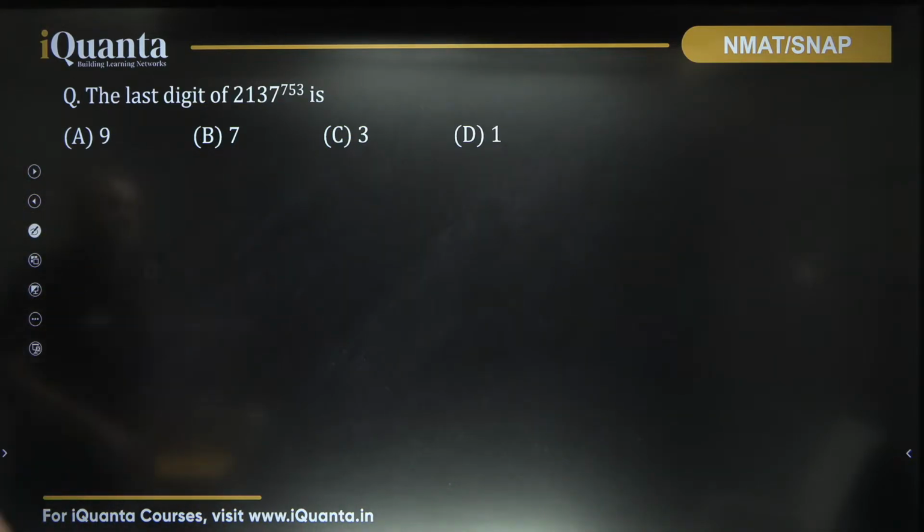Now, the last digit of 2137 to the power 753.